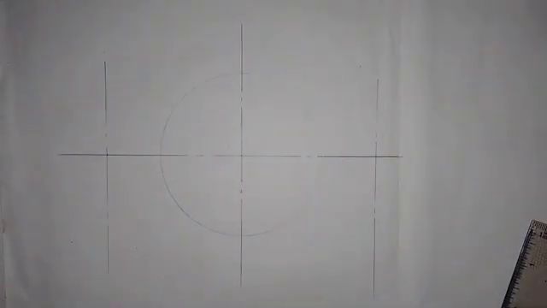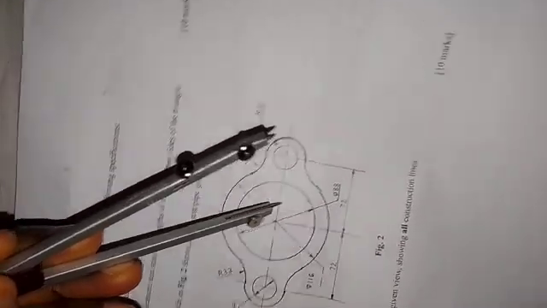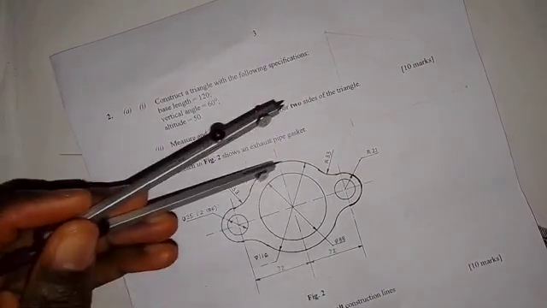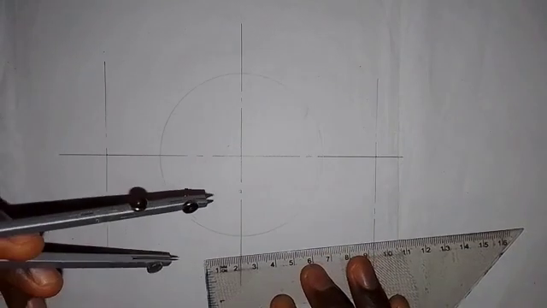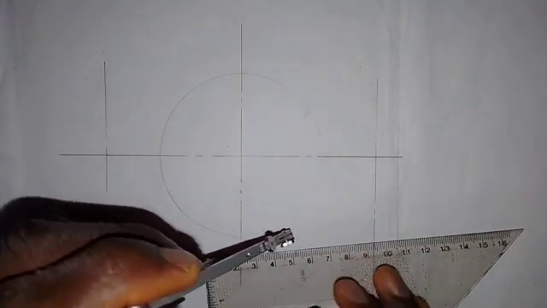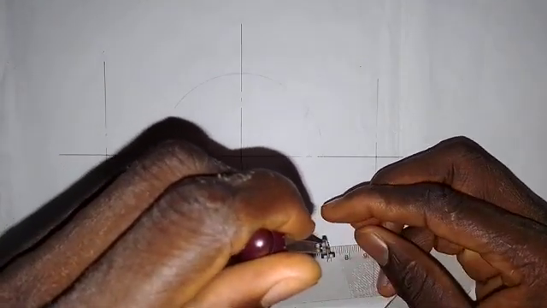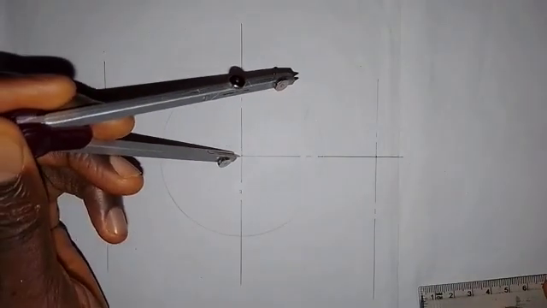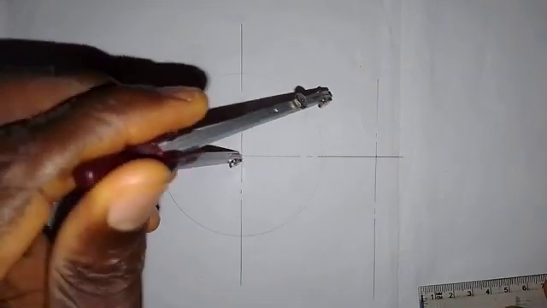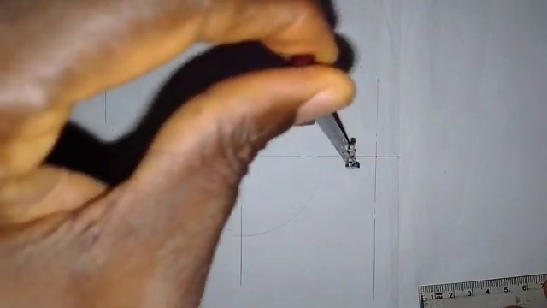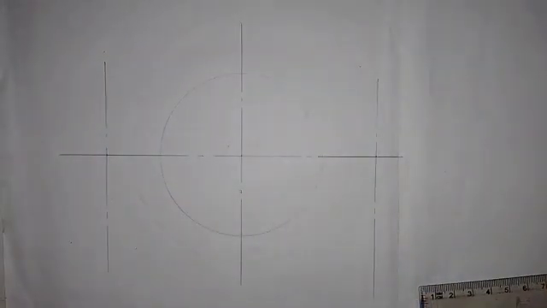Alright, so the next one that I'm going to do is to divide 116, which is the diameter of this particular arc, into 2. So 116 divided by 2 will give us 58 millimeters. So I will take a measurement of 58 millimeters. I'm going to draw this partially. I will draw it as a circle, but it will not be really visible. So I'll just draw like this. Okay, so I believe you can see it a little bit.